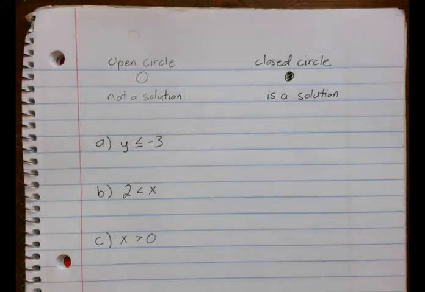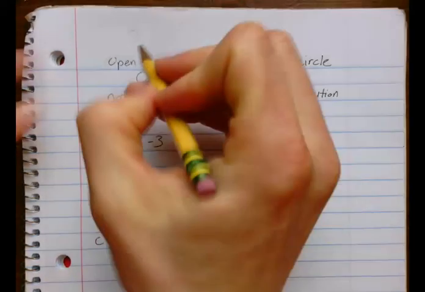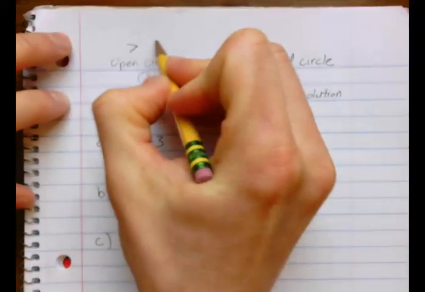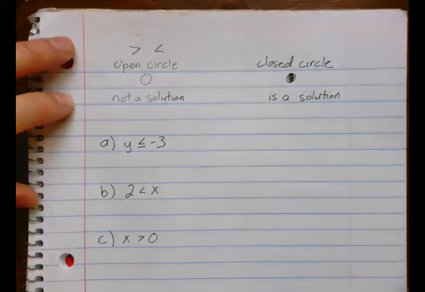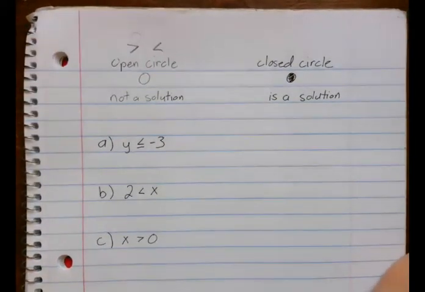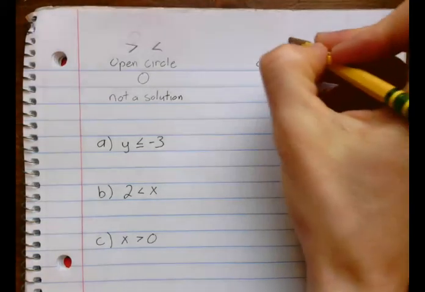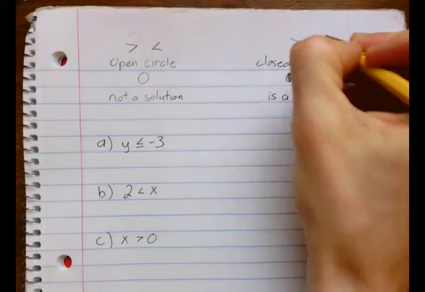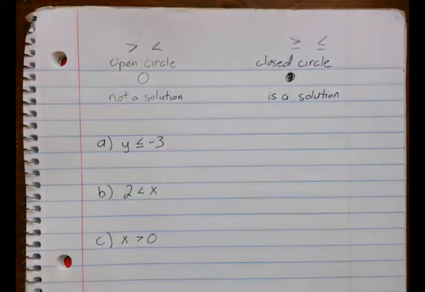We're going to use that type of symbol when we have a greater than or a less than only symbol, because that means that certain things right on the edge are not going to be included. Whereas our closed circle, we'll use that with our less than or equal to or greater than or equal to symbols, and those mean that the thing right on the edge is a solution. You might also hear us call that a filled in circle.